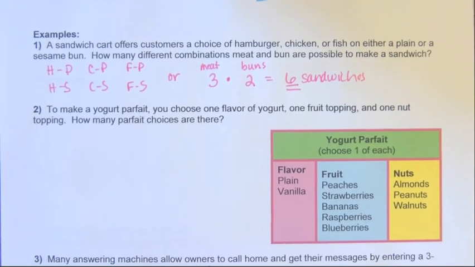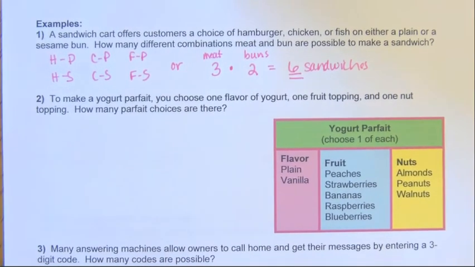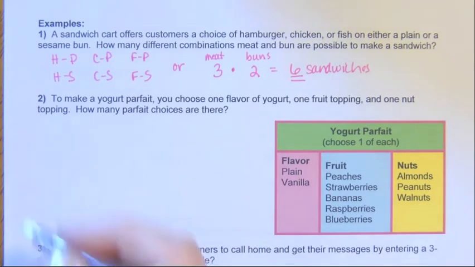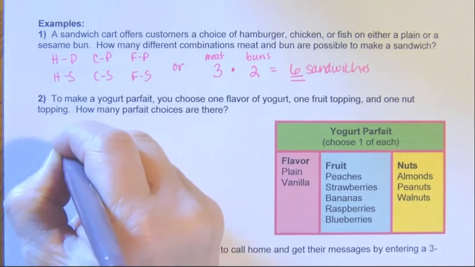You want to make a yogurt parfait, and you want to pick one of each of these. So one flavor of yogurt, one type of fruit, and then one type of nuts on top. I'm not going to list all those out.